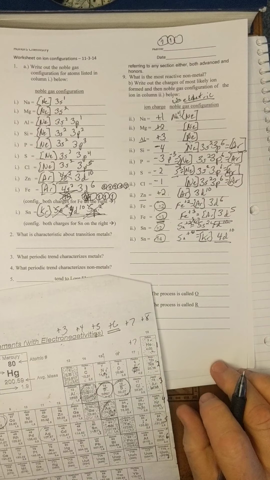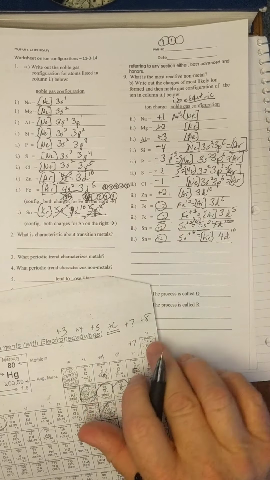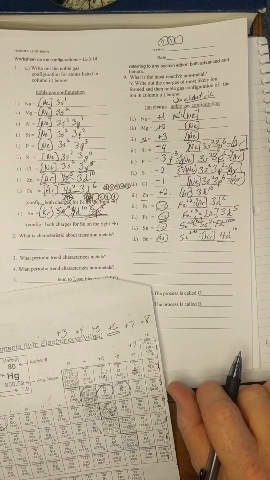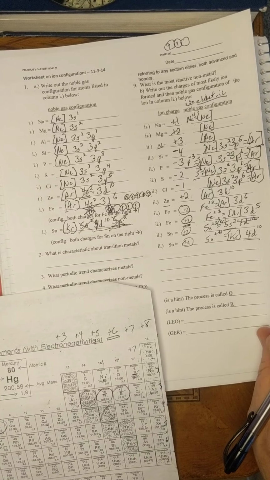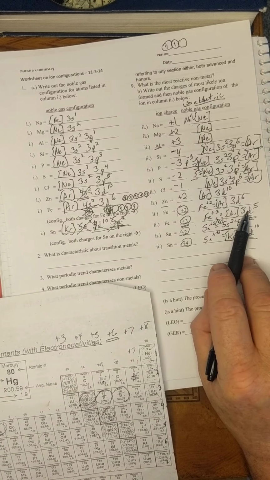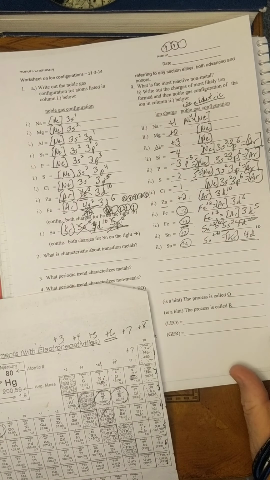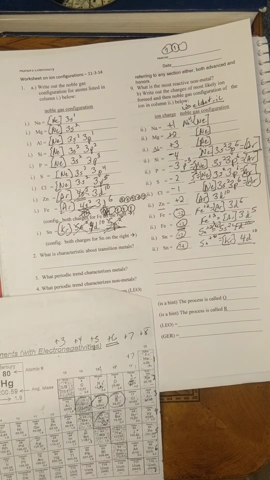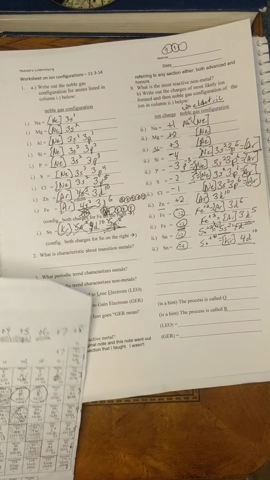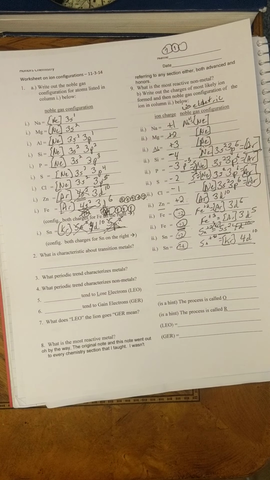If I looked at tin in that configuration, it shouldn't be magnetic because all the electrons are paired off. That's called diamagnetic. Something like iron, where they're all in one direction, that's called paramagnetic. And para kind of means like extreme, when you have like a paramilitary organization.